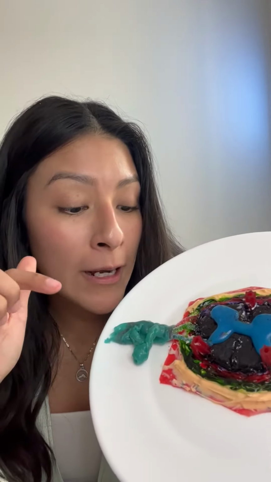Now for the ingredients, or the utensils used to make this project, I used fruit roll-ups, Twizzlers, Airheads, a cupcake, sour candy, icing, and food coloring.